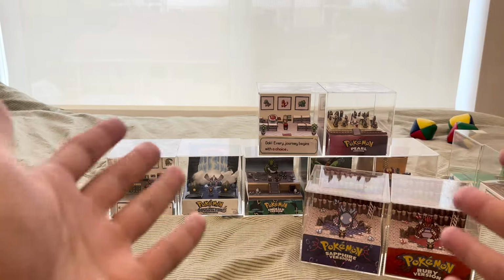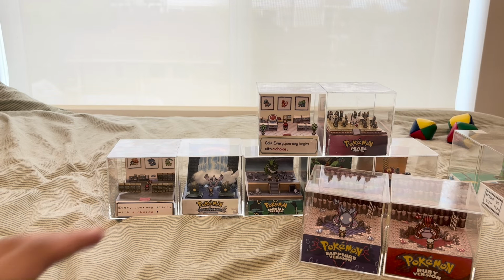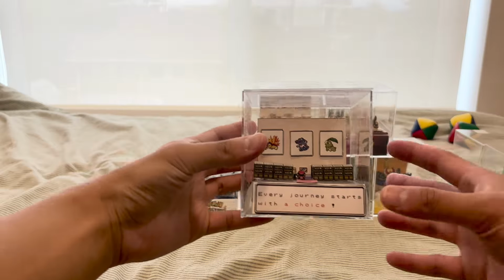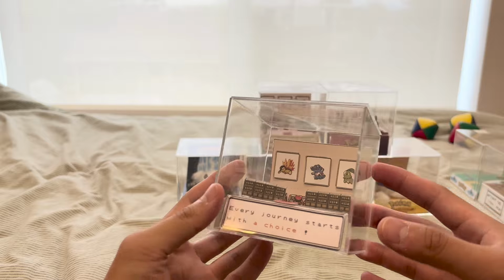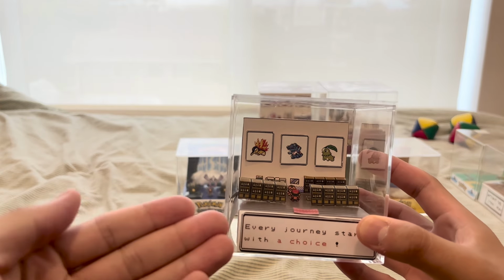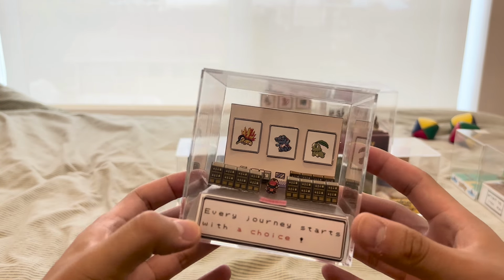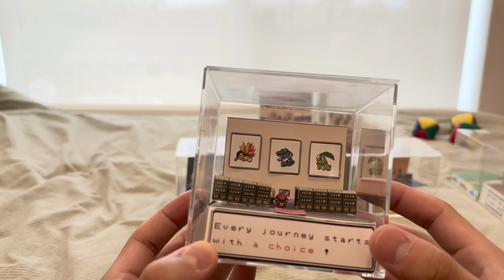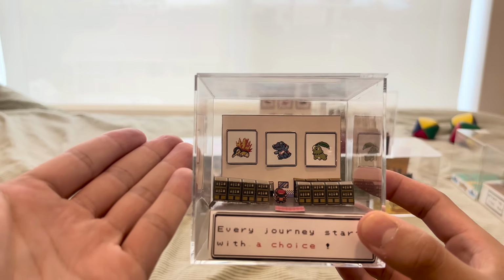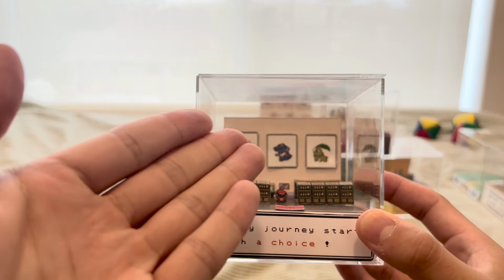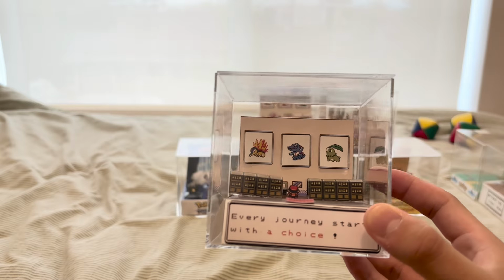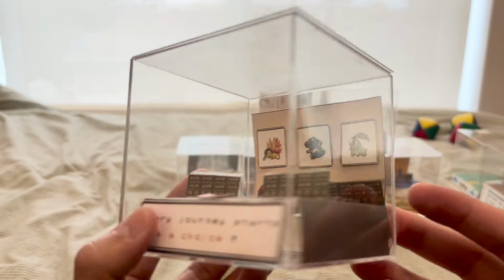Okay, so let's go through some of the ones I created. Let's start with this one here. So this is the second generation of the three choices. It's basically a scene where your character talks to the professor, and then you can essentially pick which one you want. Cyndaquil, Totodile, and man, I forgot that Pokemon's name. Anyway, yeah, so this is what it looks like.